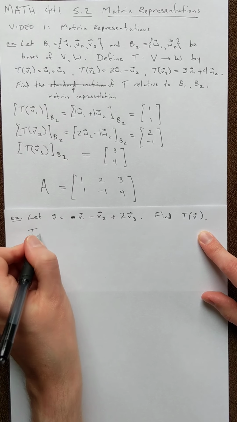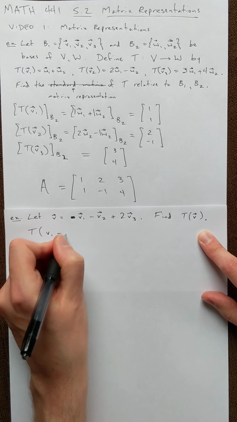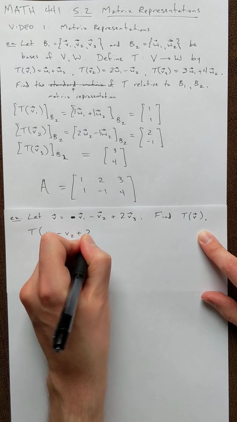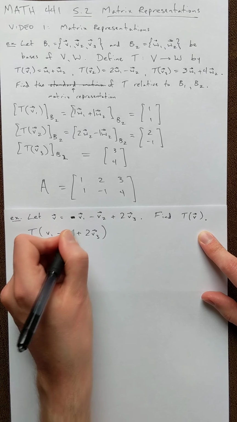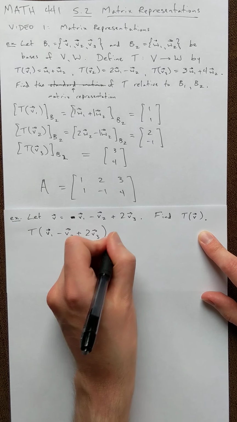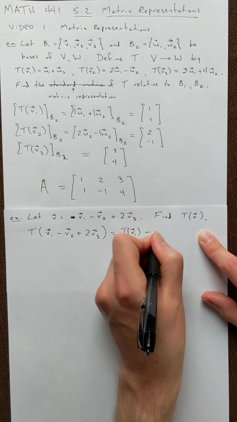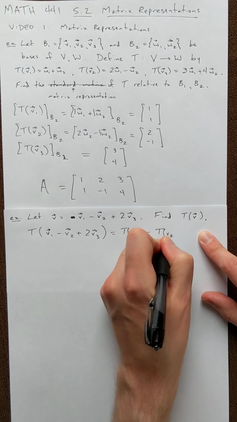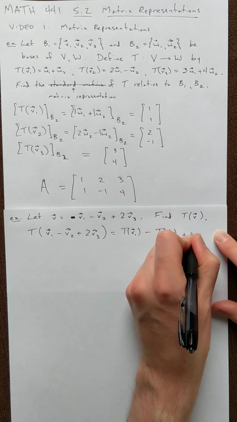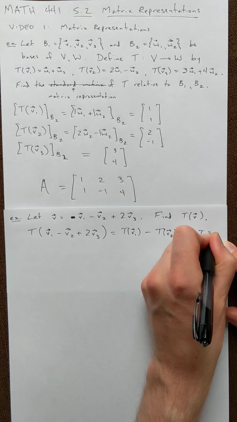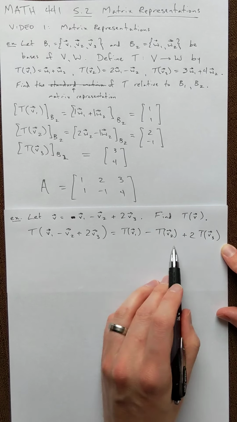One way to take T of V is to say it's T of V1 minus V2 plus 2V3, and then use the fact that T is linear. So split this up into T of V1 minus T of V2 plus 2 T of V3. And then we know what each of these are.